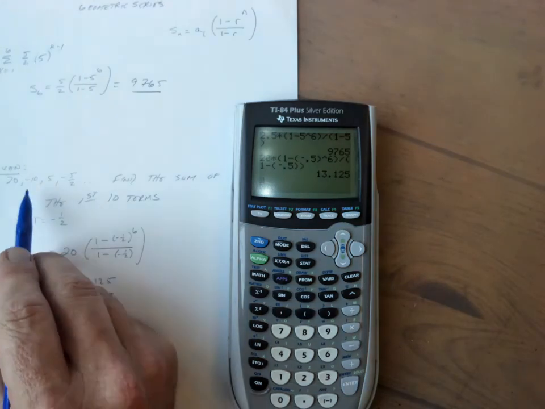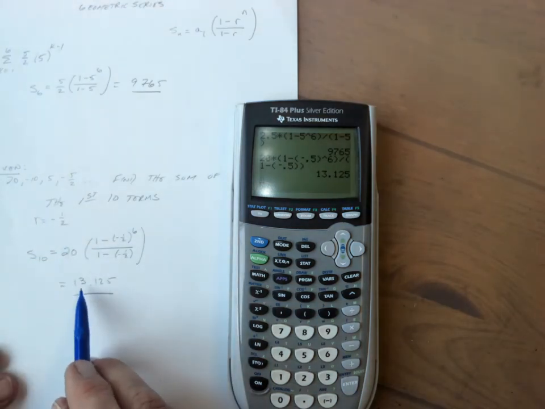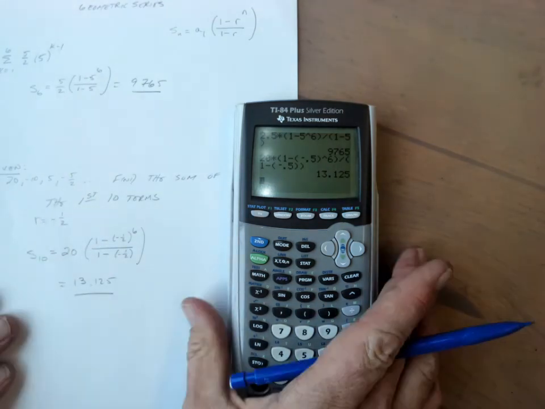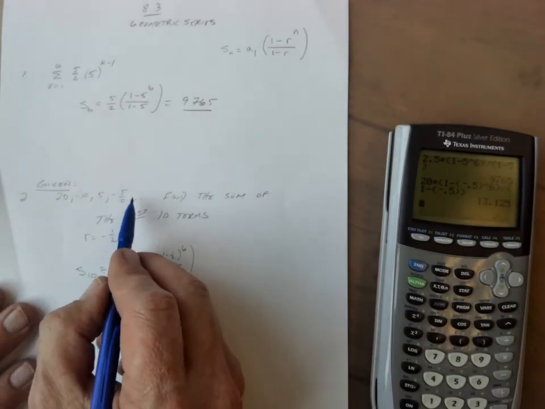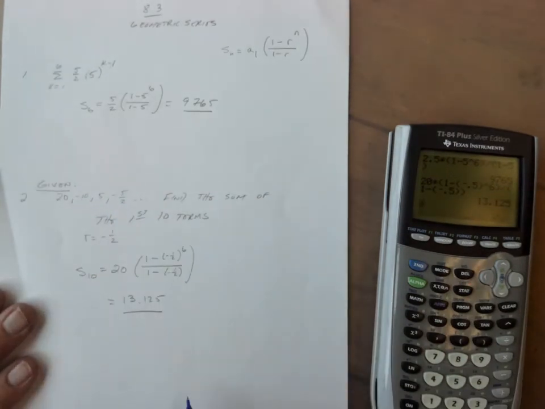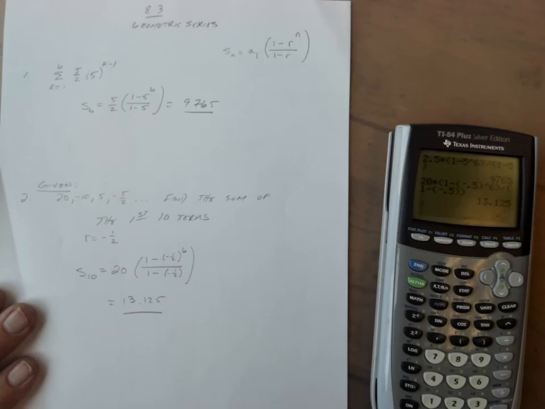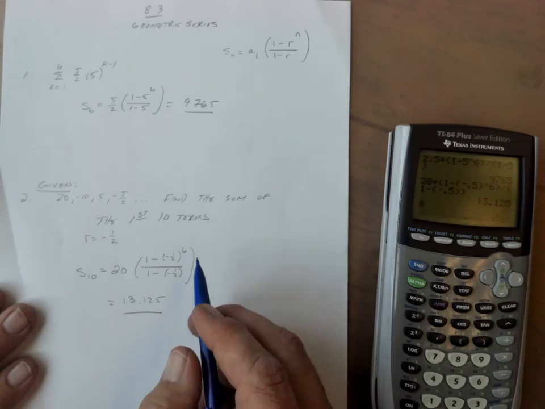It may seem a little strange that 13 is less than our first term, but notice we're adding a negative, then a positive, then a negative, then a positive, and so on.